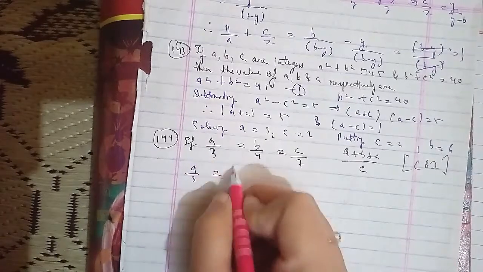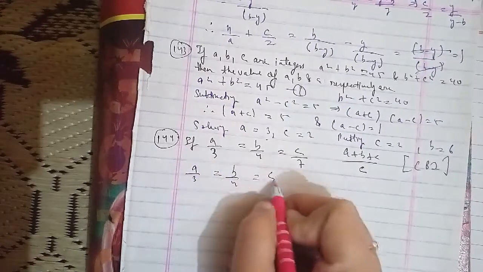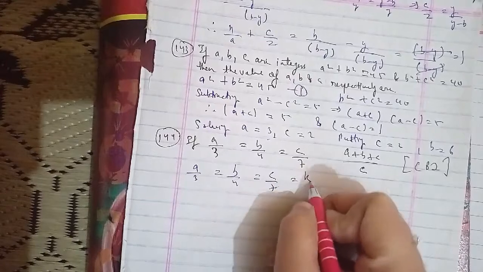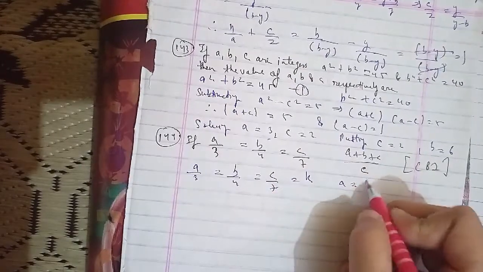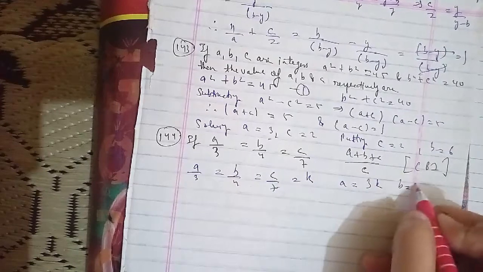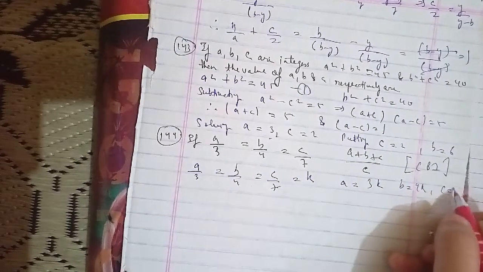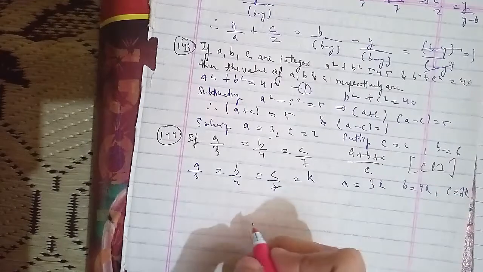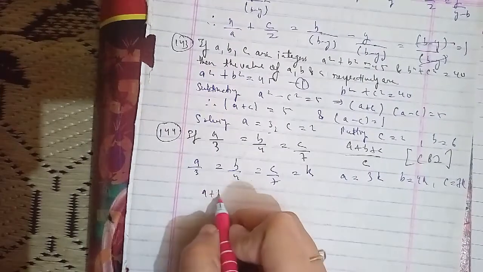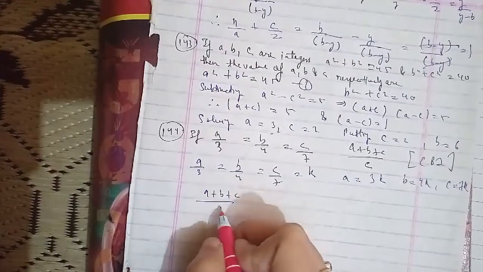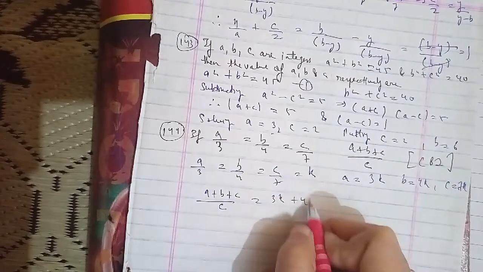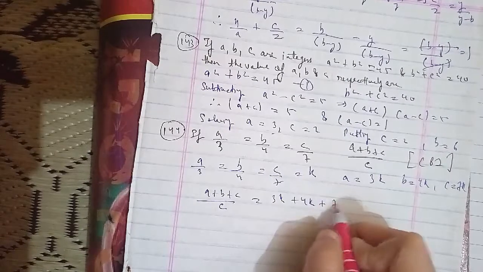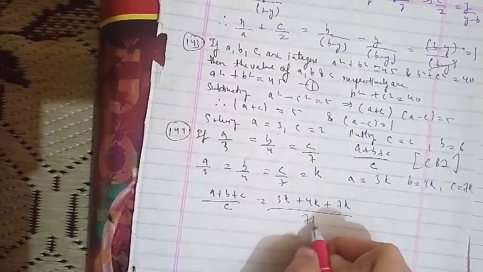a upon 3 equals b upon 4 equals c upon 7 equals k. We can say that a equals 3k, b equals 4k and c equals 7k. a plus b plus c upon c equals 3k plus 4k plus 7k upon 7k.